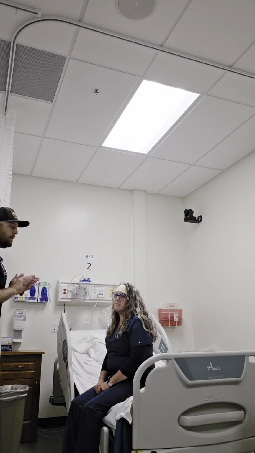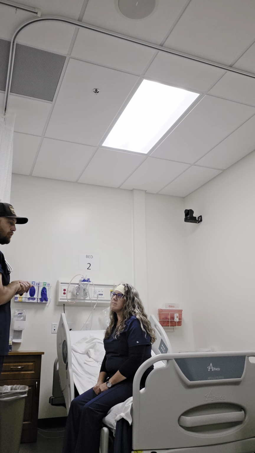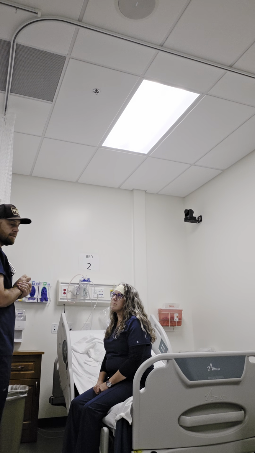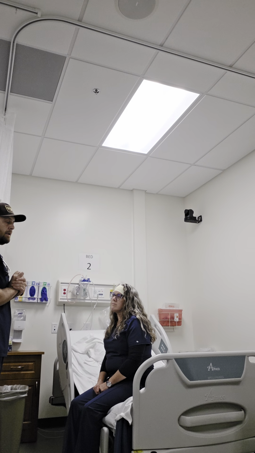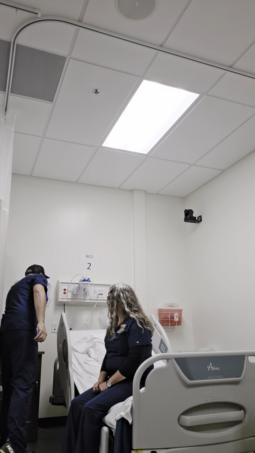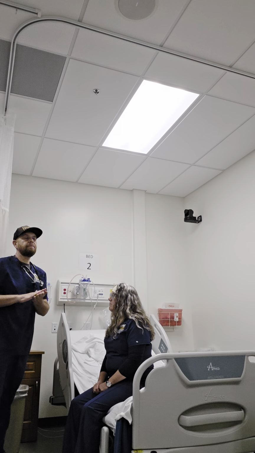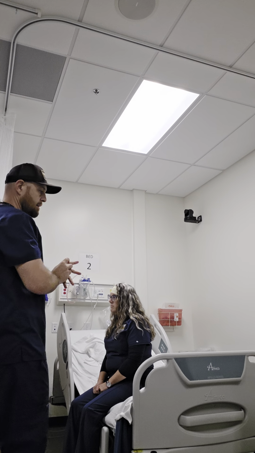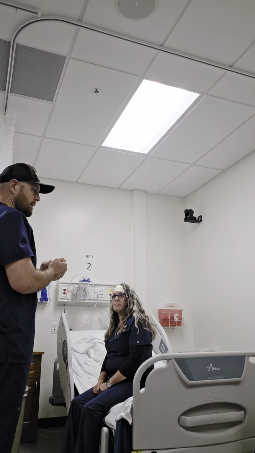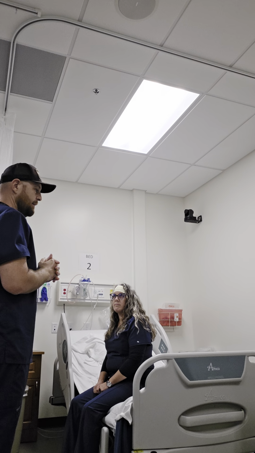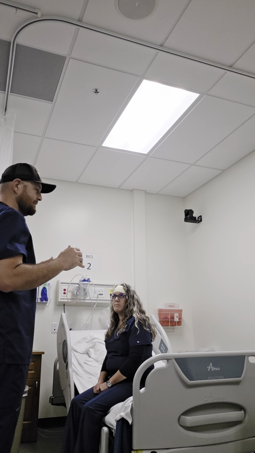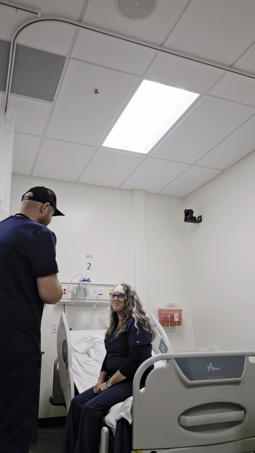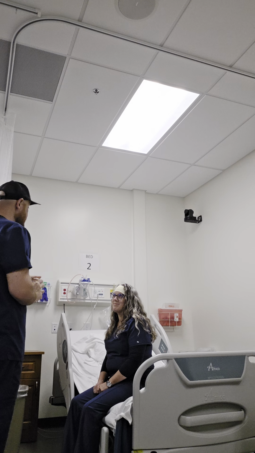Okay, patient shows strong balance. Patient has good balance and strength. That's what I got.